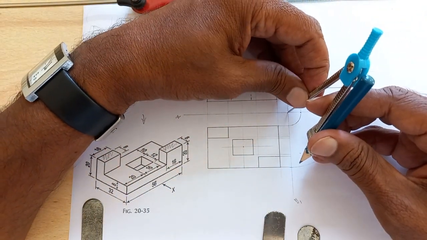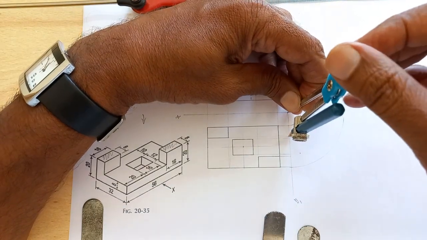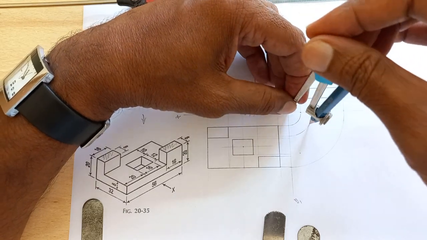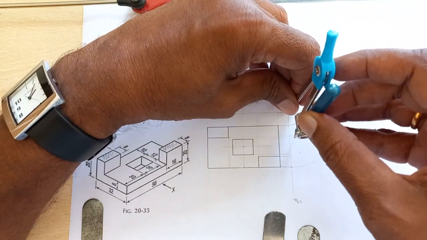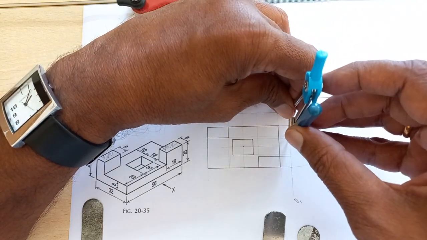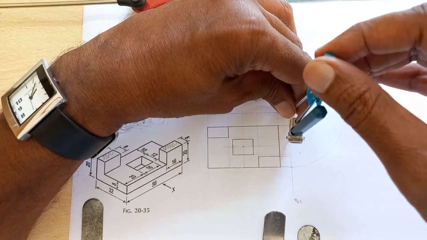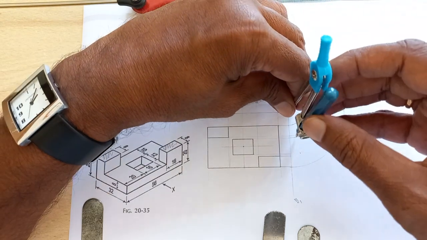Okay, so now with the help of a compass, I am going to mark these points. Okay, then next I am marking the hole reference points.